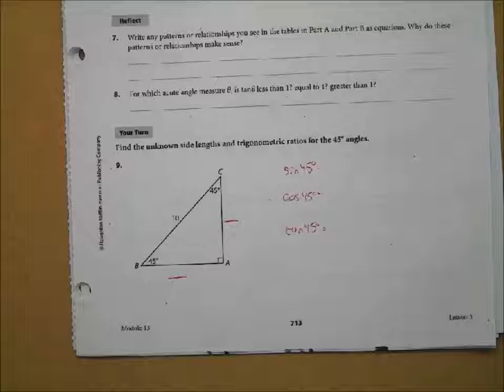Now it's not going to be a nice number. You can leave this as 10 over root 2. That's one option. Or when you see 10 over the square root of 2, you can also rationalize it if you want to make it a nicer looking number. Multiply by root 2 over root 2.